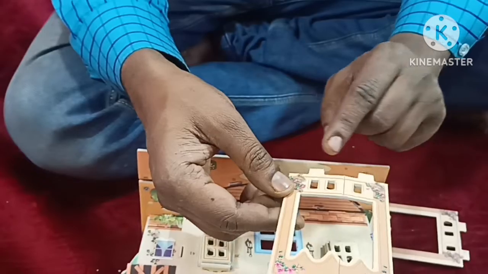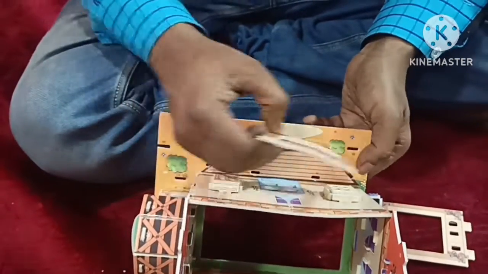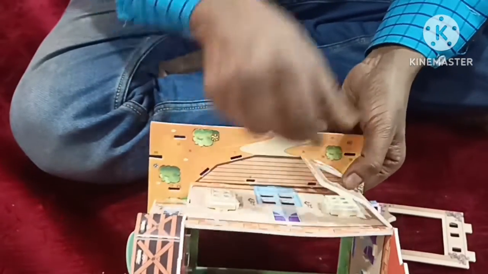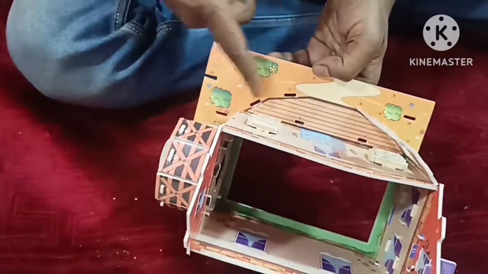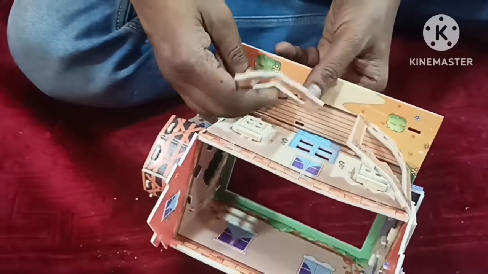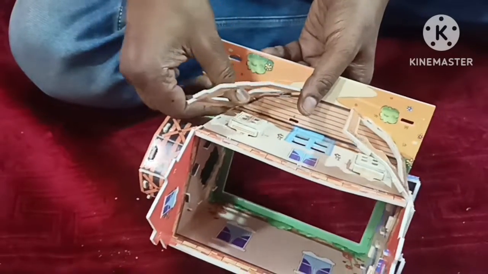45 and 46 inside in the same place. And this is 51 and 52.